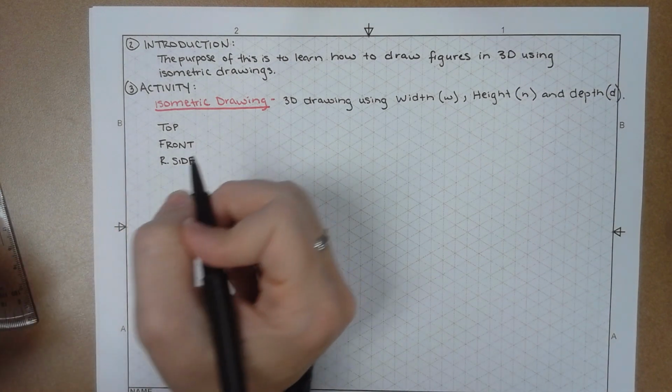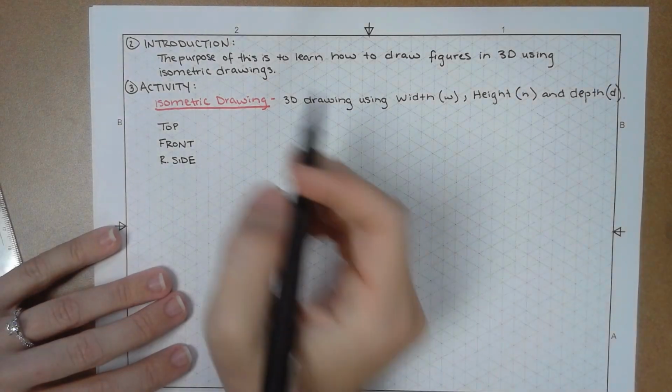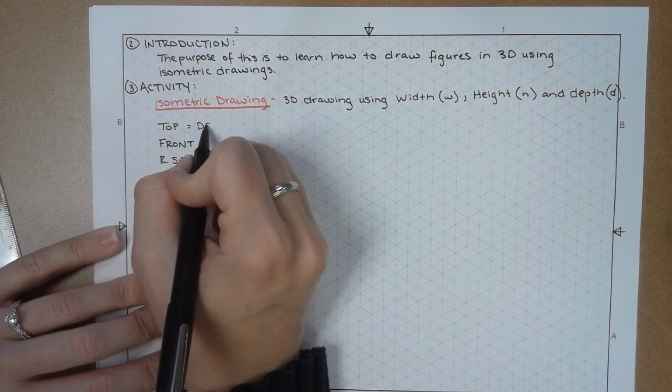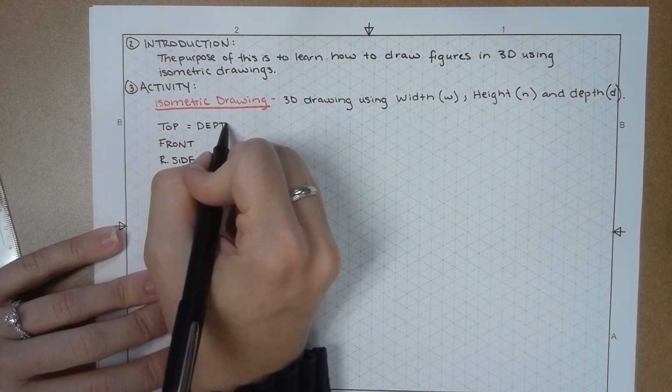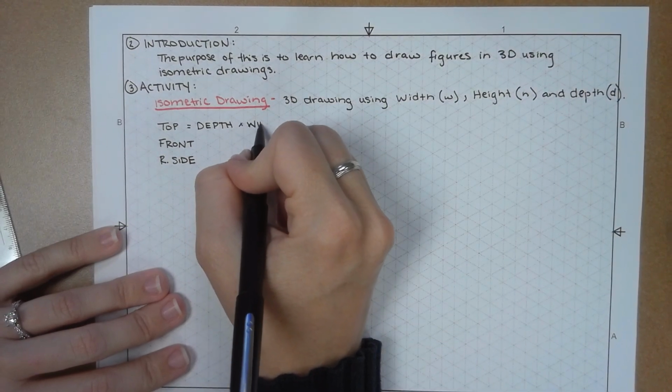Okay, that is going to stay consistent with the orthographic drawings that we've already learned about. Our top view is still going to be using the depth and the width dimensions.